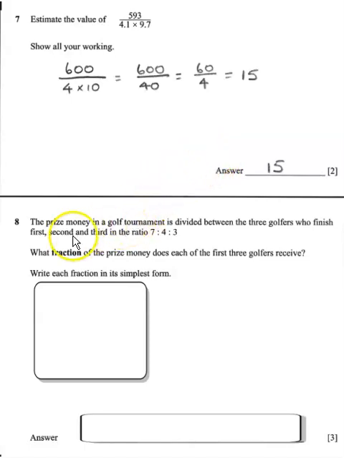So question 8 is a ratio question. So the prize money in a golf tournament is divided between the 3 golfers who finish first, second, third in the ratio 7, 4 and 3. What fraction of the prize money does each of the first 3 golfers receive? Write each fraction in its simplest form.